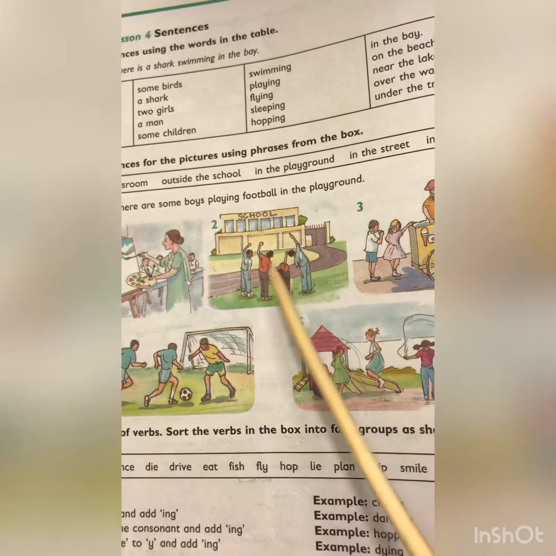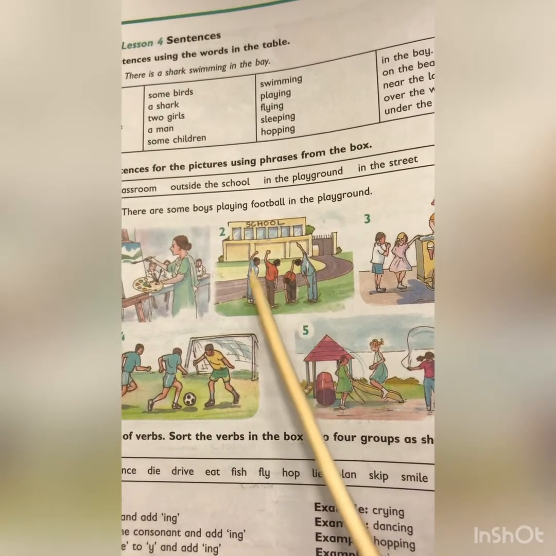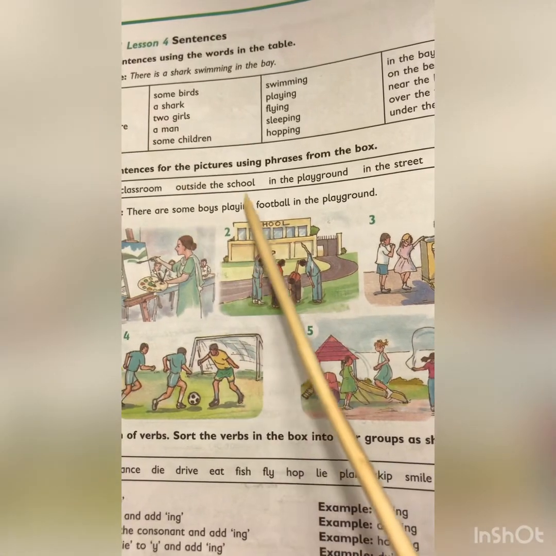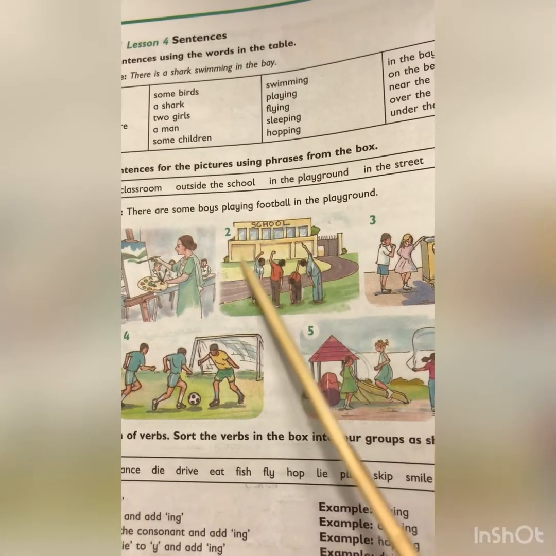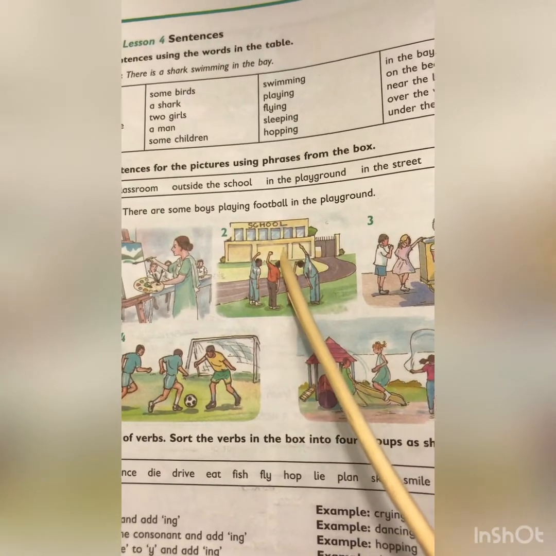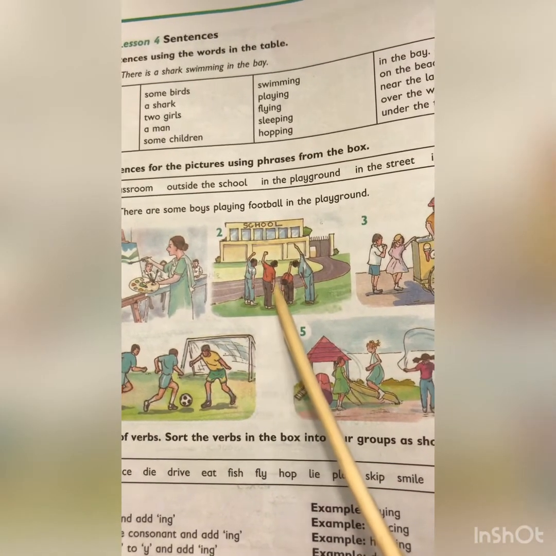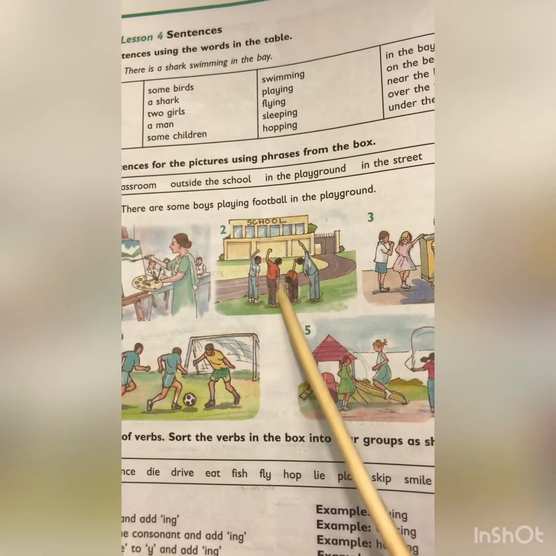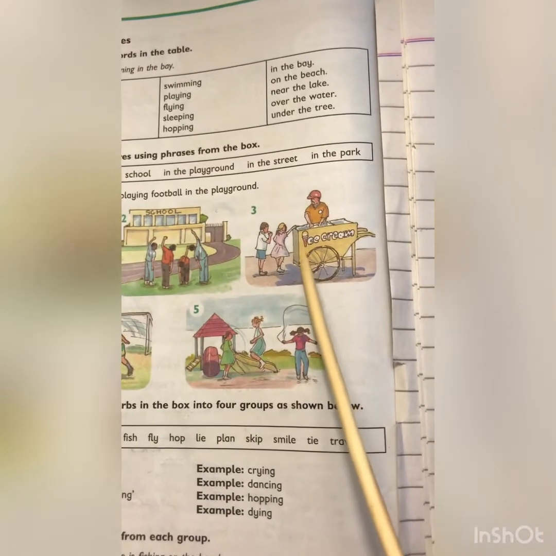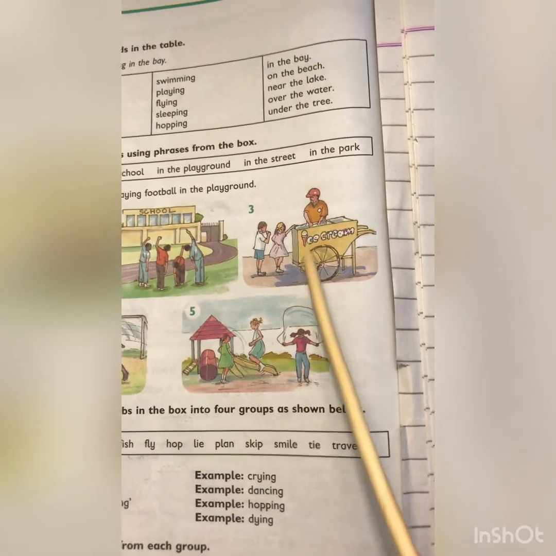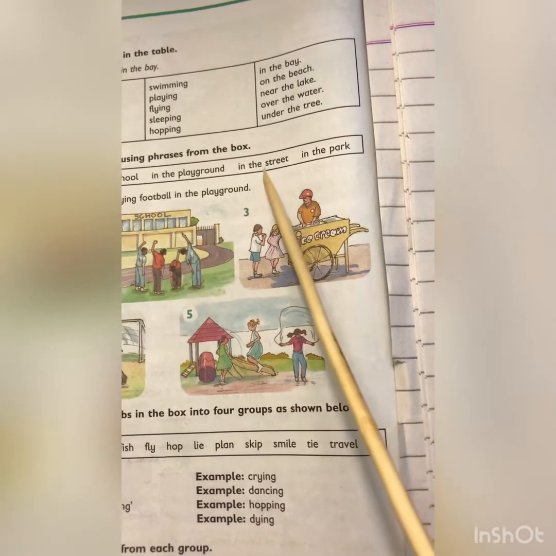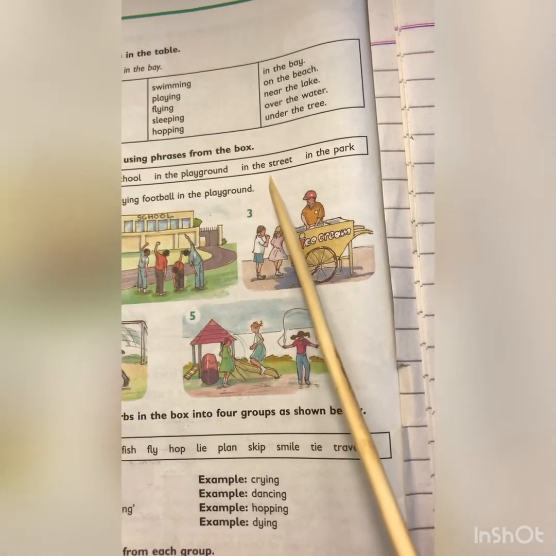Okay. So we can construct a sentence. There are some children doing some exercise outside the school. Is it clear, children? Doing. Our verb is going to be doing. Next is, there is a man selling ice cream in the street. Is it clear, children?